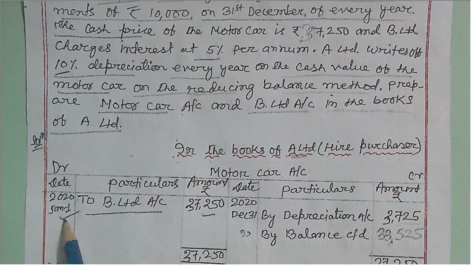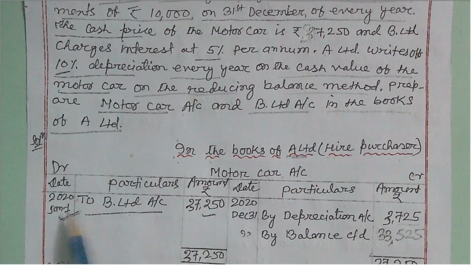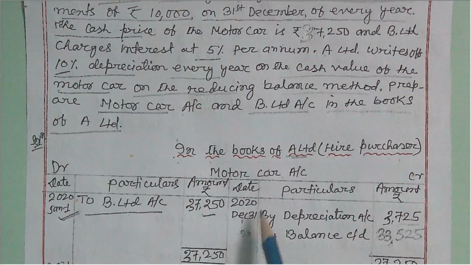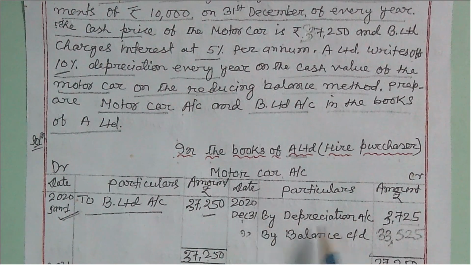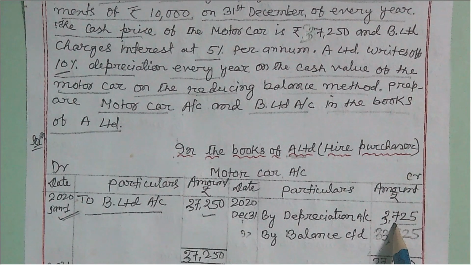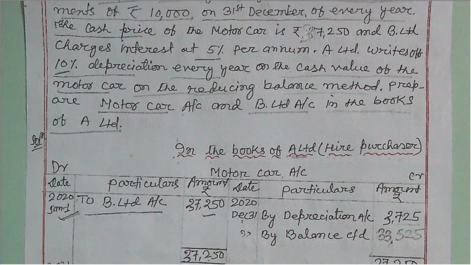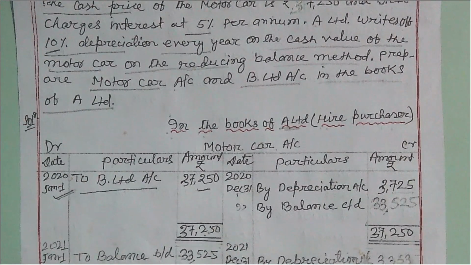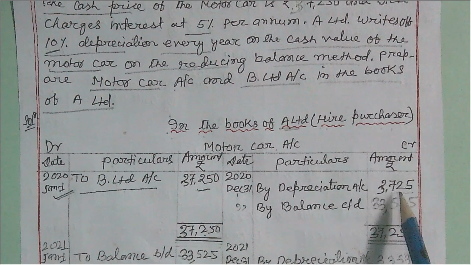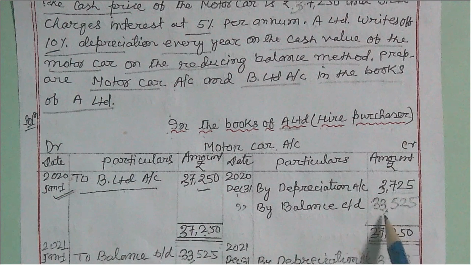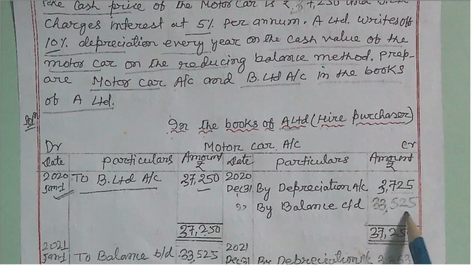Depreciation is charged annually, and the motor car is purchased on 1st January 2020. So at the end of the year, on 31st December 2020, depreciation at 10%. This is the 37,250 on the debit side, and on the credit side minus 3,725, the value you will get is 33,525.